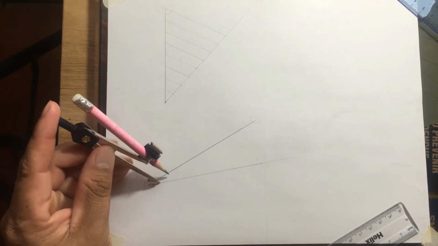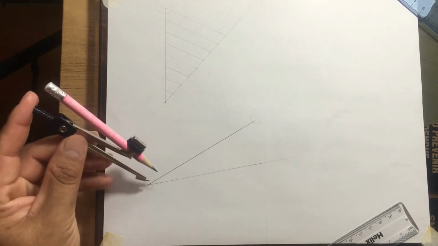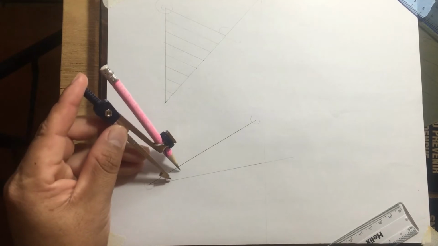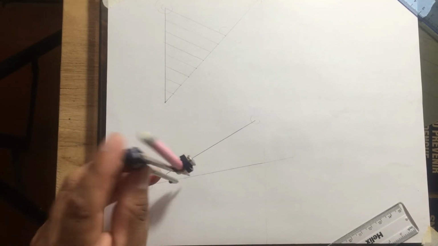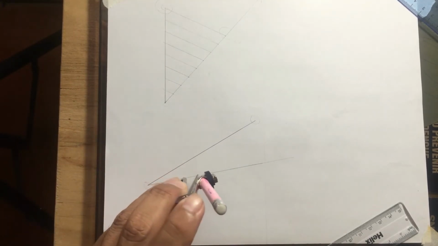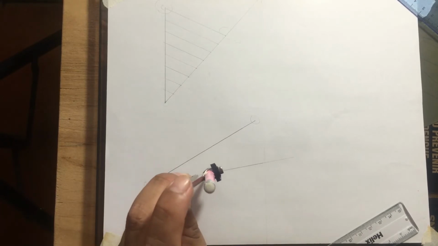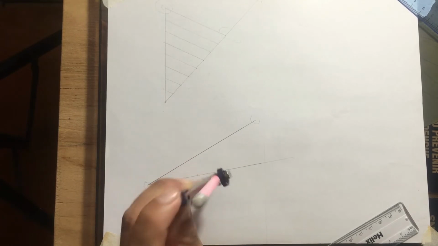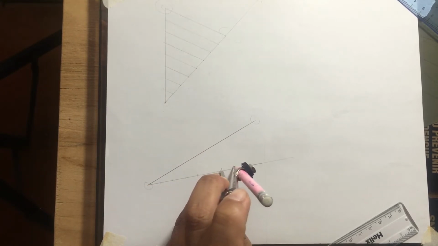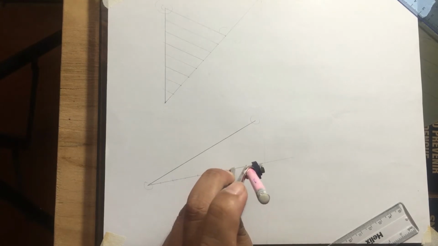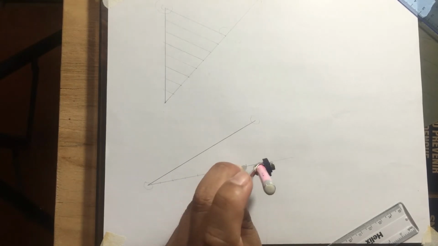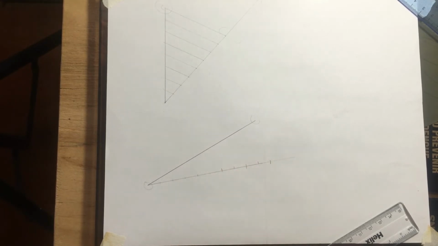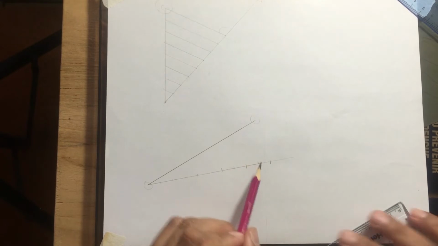1, 2. See, all I'm doing is repositioning. I'll go back to 3, 4. I reposition. 5, 6, 7, 8, 9 and 10. Okay, so what is the next step?